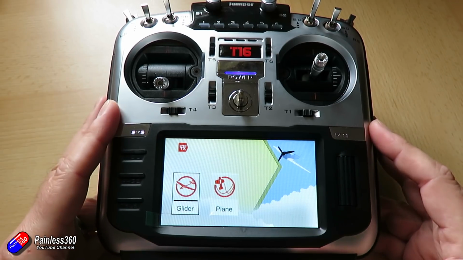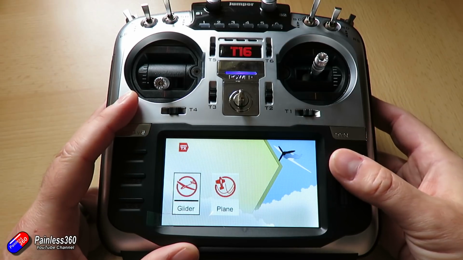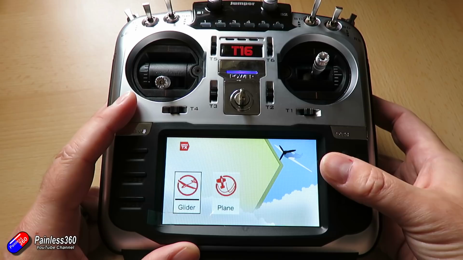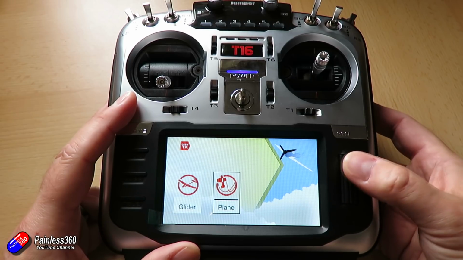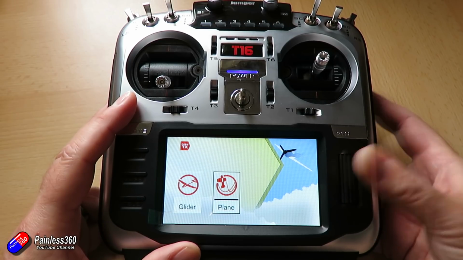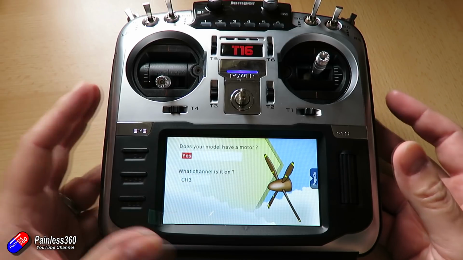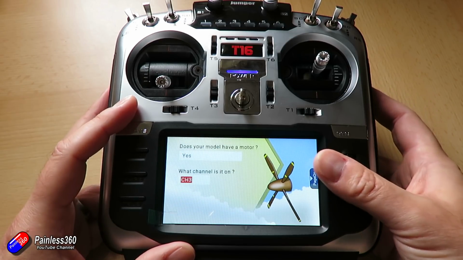Now this only at the moment gives us the 2 options of a glider or a plane, so we're just going to go through the plane one. The glider one is almost identical, so we'll click enter on the roller button, and then it'll ask us, does it have a motor? And we can say yes or no.